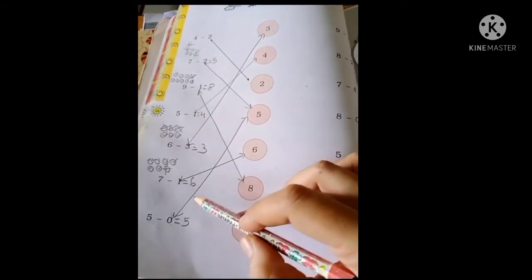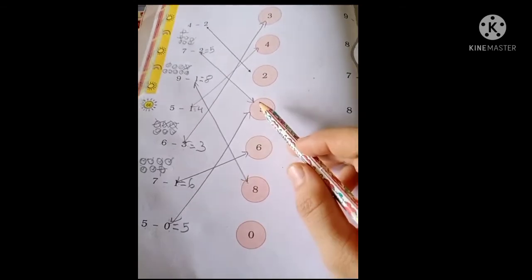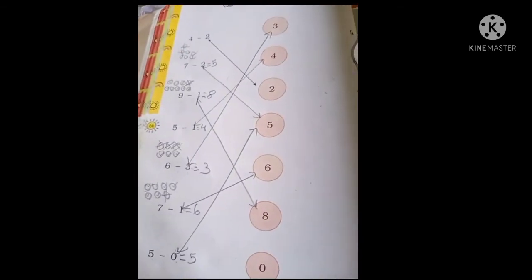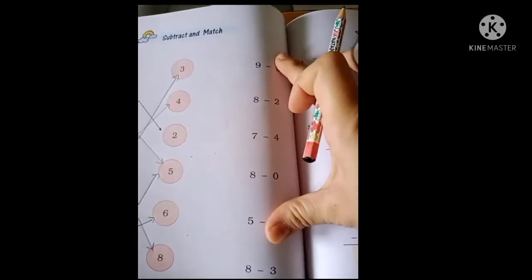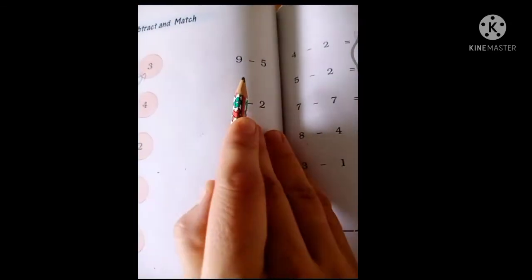Minus 0 is equal to 5. So here we match with the number 5. Can you see everyone clearly? Now next one, this side.